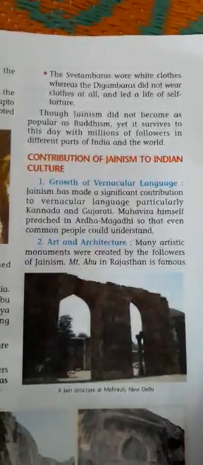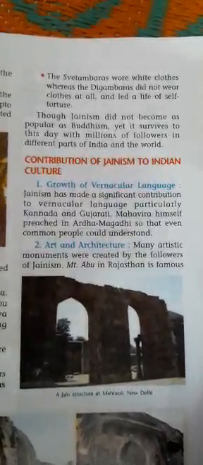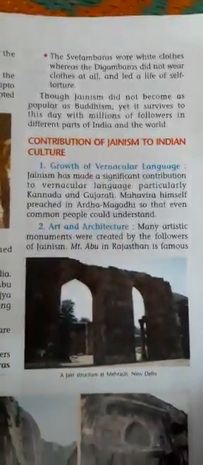Jainism did not become as popular as Buddhism here. When we compare Buddhism and Jainism, Jainism did not become so popular. Yet it survives to this day with millions of followers in different parts of India and the world.